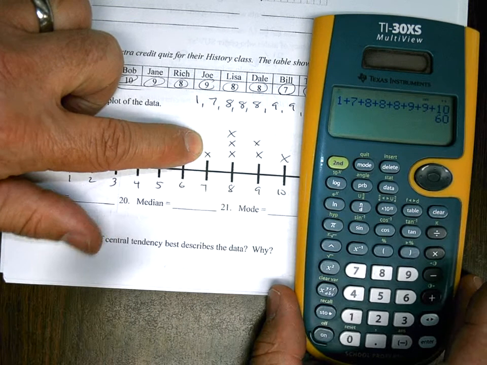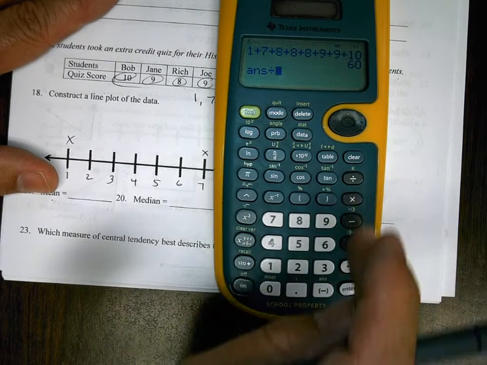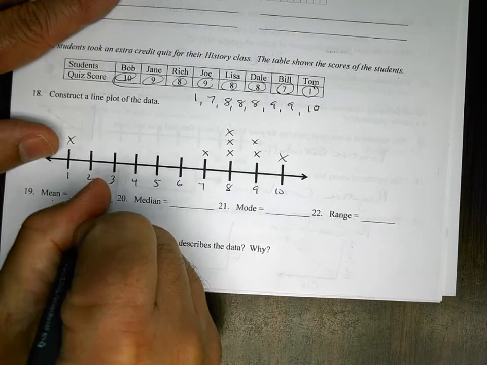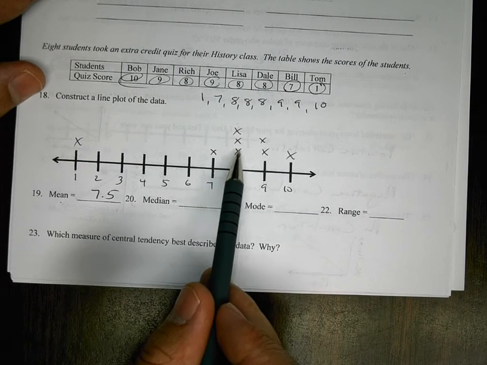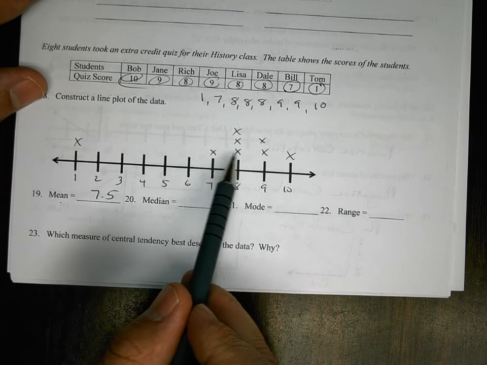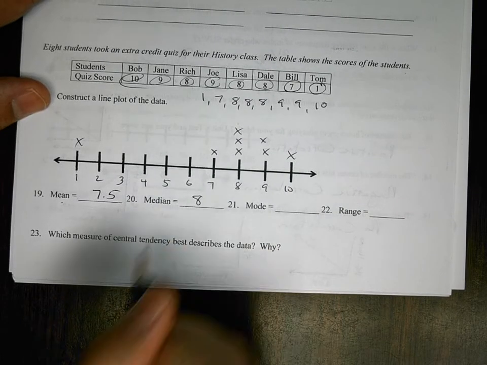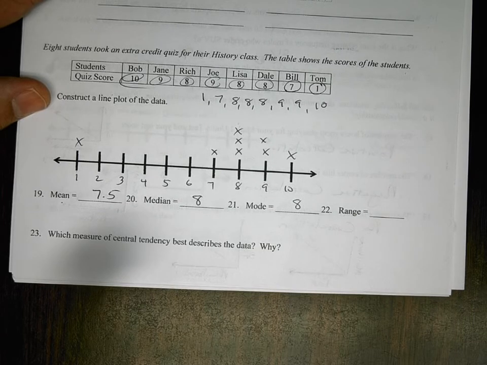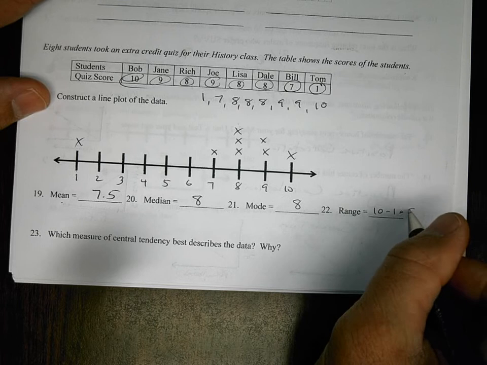Okay, and then 60 divided by 1, 2, 3, 4, 5, 6, 7, 8. So 60 divided by 8 is 7.5. So my mean is 7.5. The median, pretty easy, just count. 1, 2, 3, 4, 5, 6, 7, 8. So we have to average 4 and 5. So 1, 2, 3, 4, 5. So 8 plus 8 divided by 2 is just 8. So my median is 8. My mode is the one that happens most often, 8. And my range is 10 minus 1 or 9.